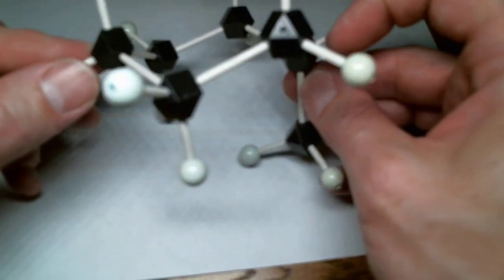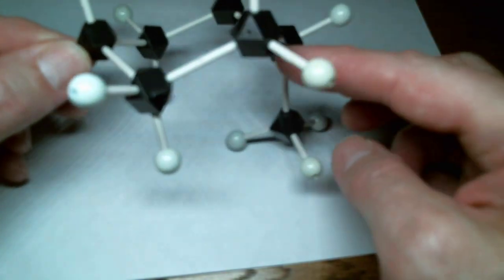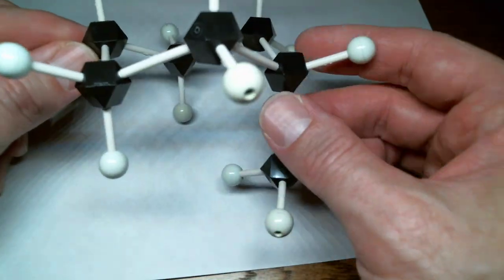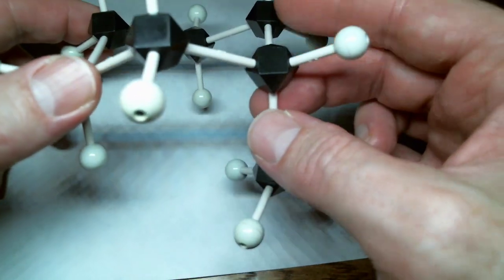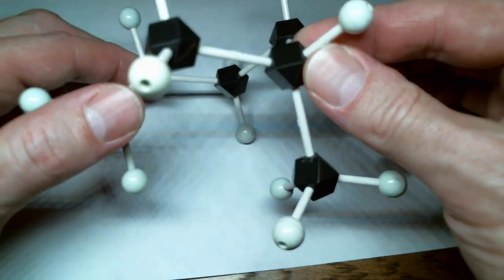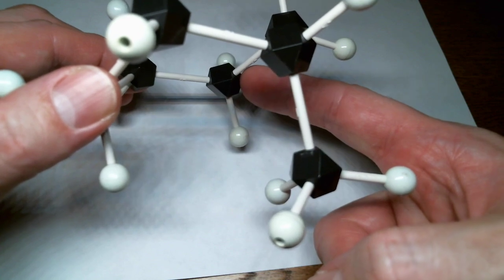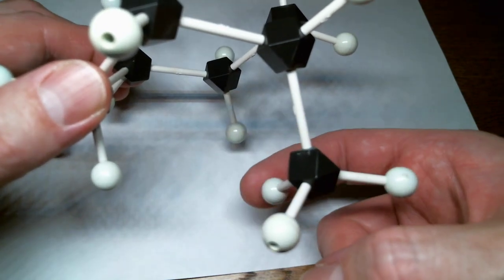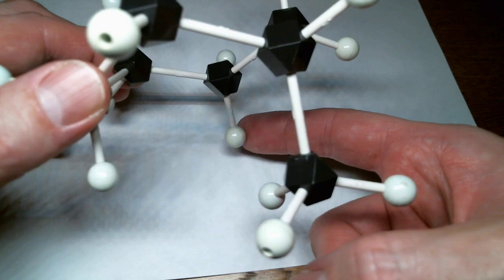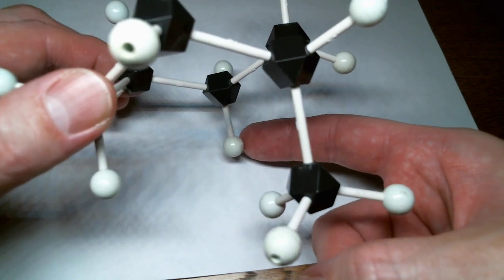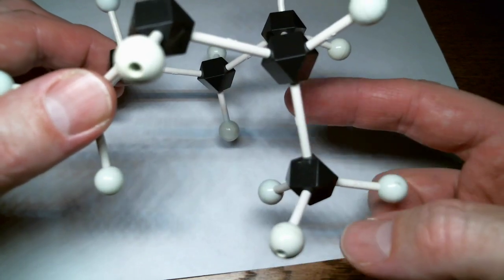If we sight down this carbon-carbon bond, what do we see? We see this methyl group is gauche to this carbon, right? Which really means it's the hydrogens on the methyl group that are bumping into the axial hydrogen on this carbon.